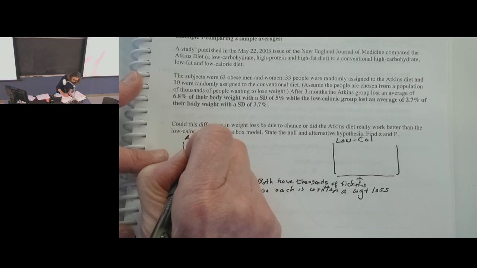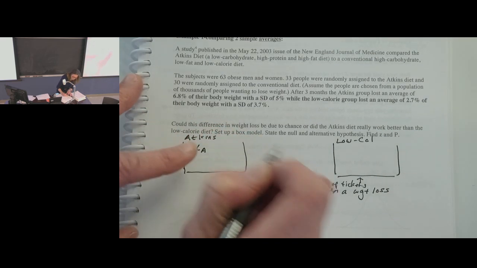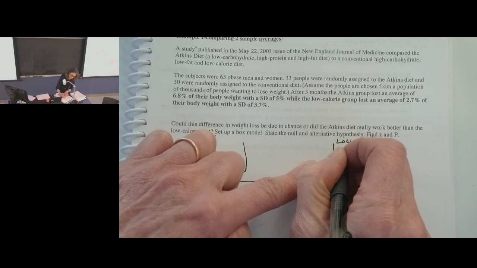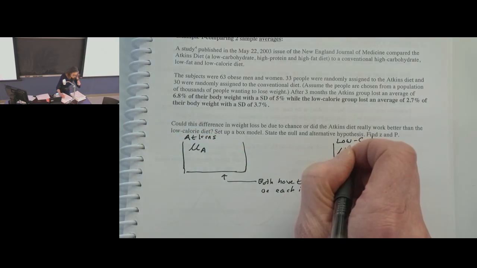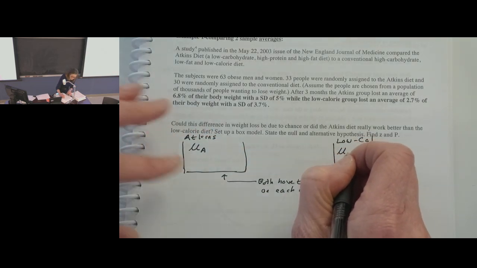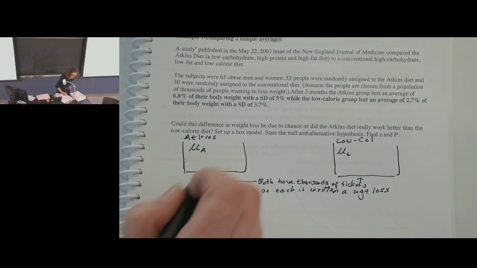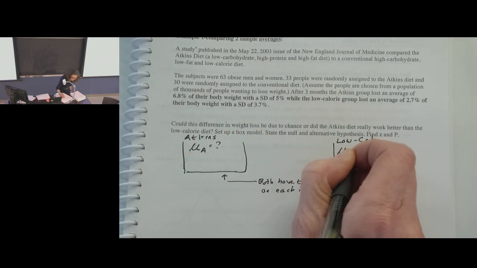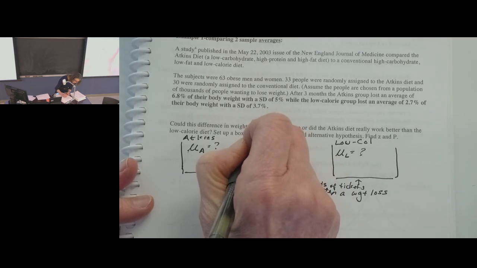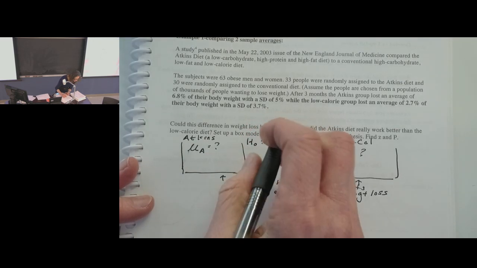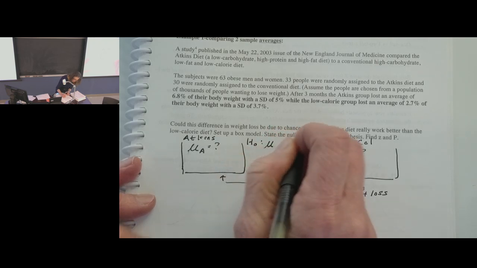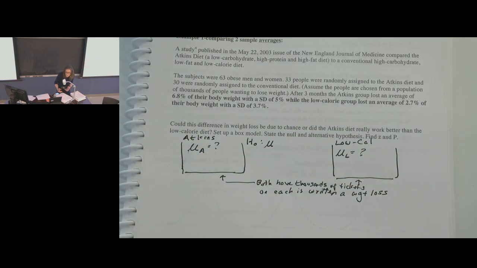So we have an average weight loss here and an average weight loss here. That's for the Atkins, and this is for the low-cal. And we don't know what they are, but our null is that they are the same. If in our sample they're different, that's just due to the luck of the draw.